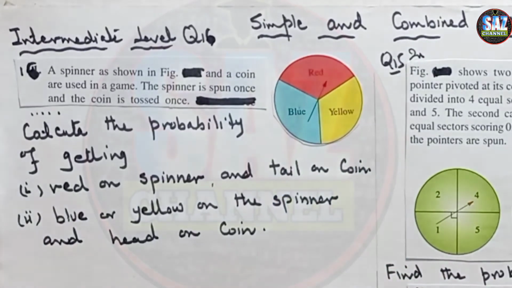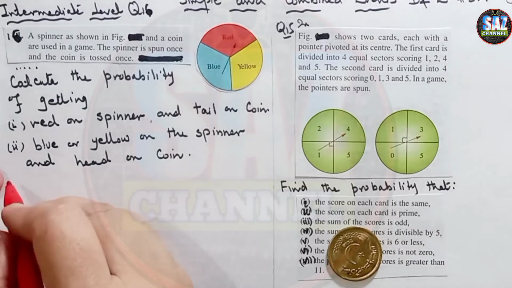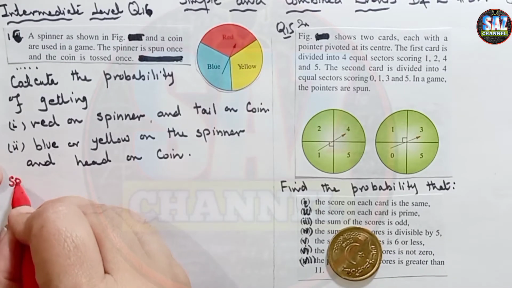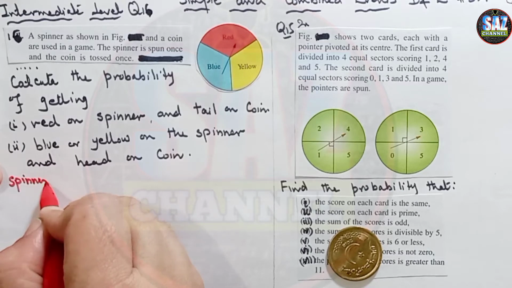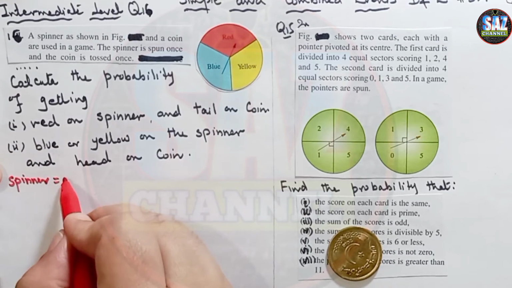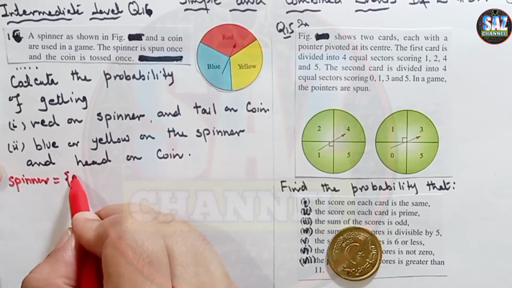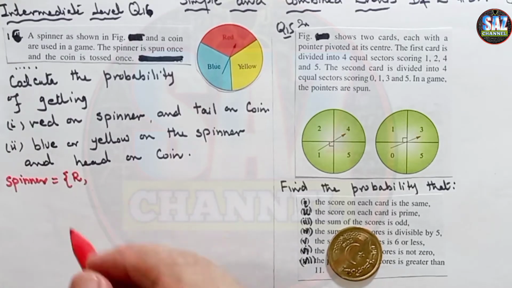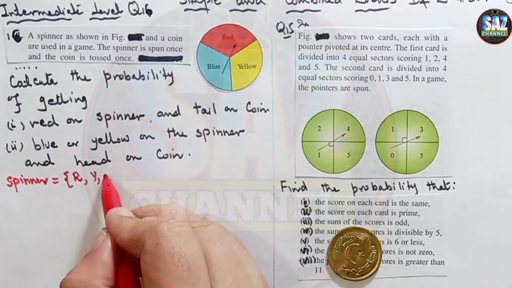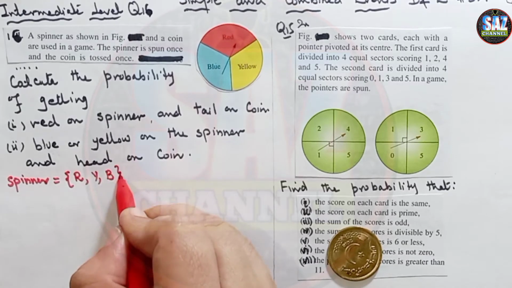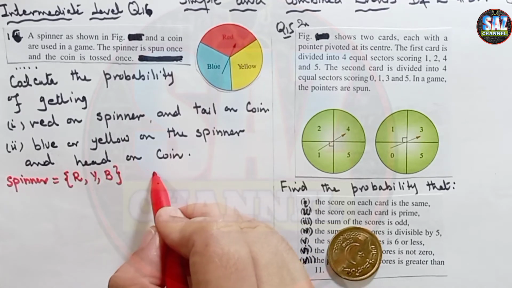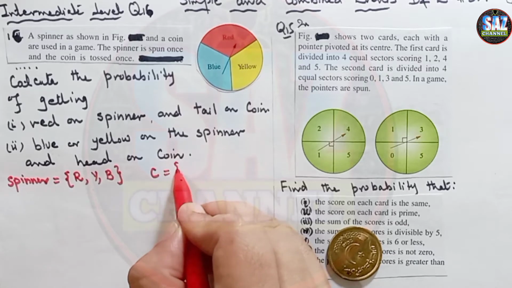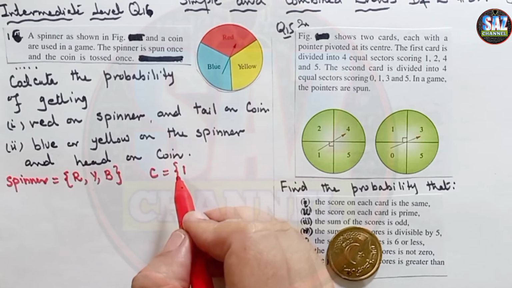So for the spinner, the outcomes are red, yellow and blue. I will be writing the initial letters. And for the coin, we have head and tail.